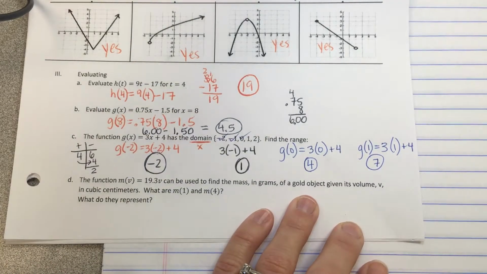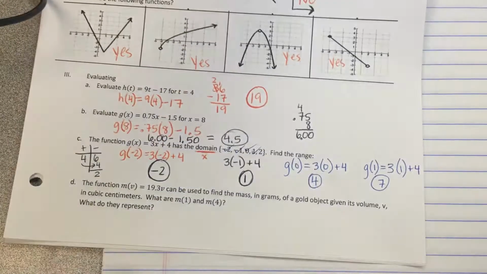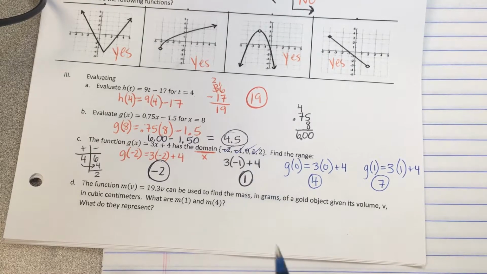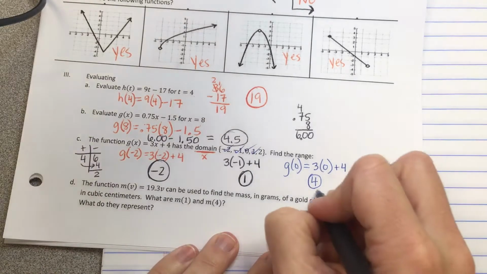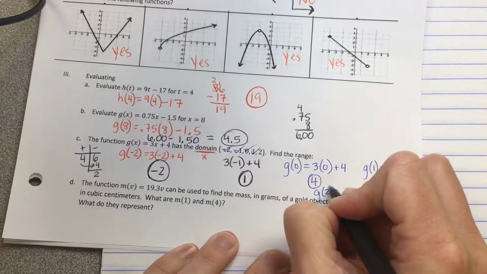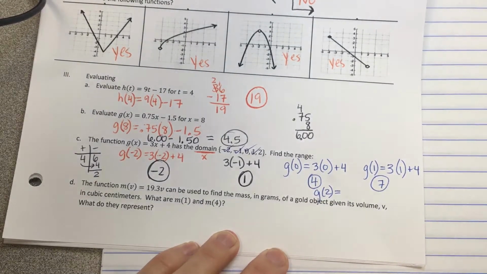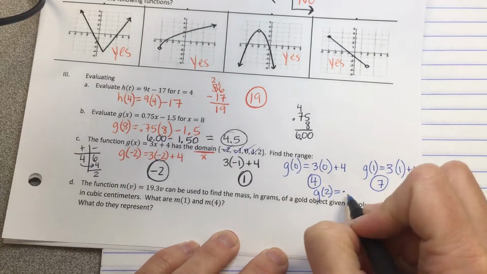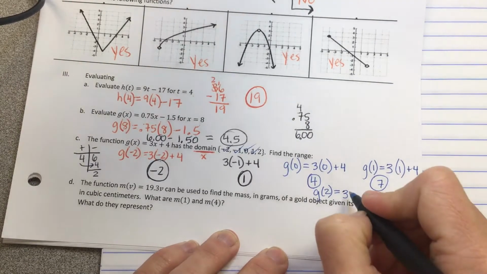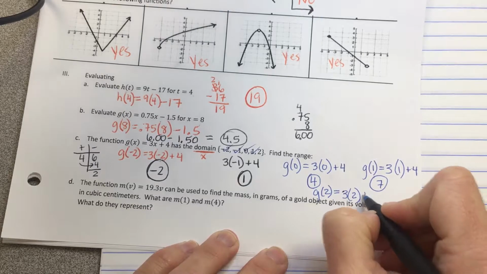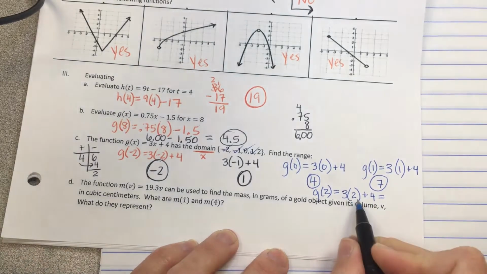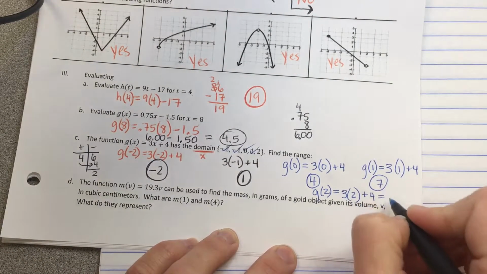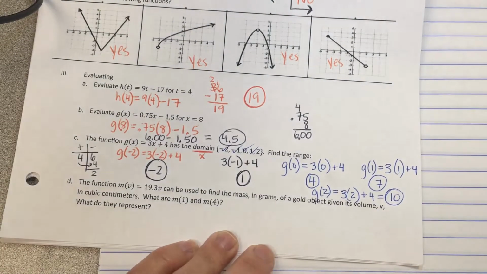All right, and I have one number left. Gian, help me with the 2 that's left. You do G of 2 equals 3 parentheses 2 plus 4. Good. 3 times 2 is 6, plus 4 is 10. Okay.